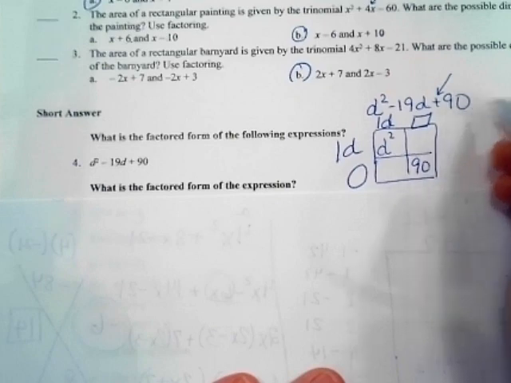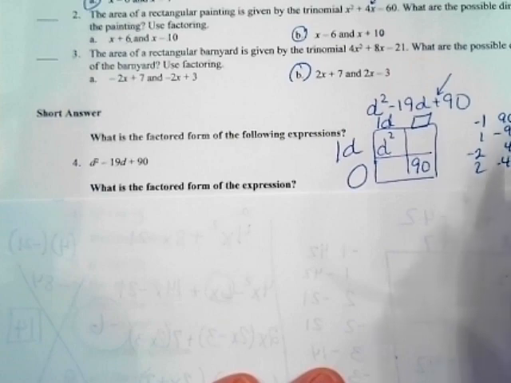Factors of 90 that would give you 19. Well, you've got negative 1 and 90, 1 and negative 90, 2 and 45, 3 and 30.